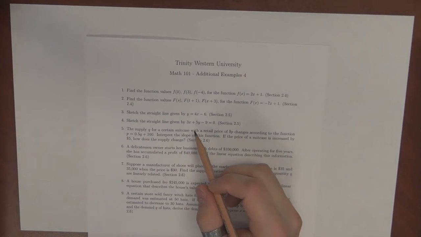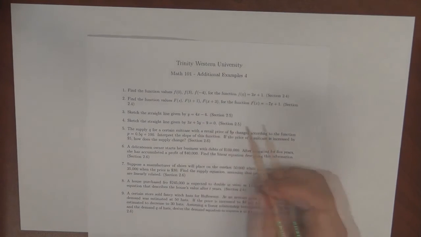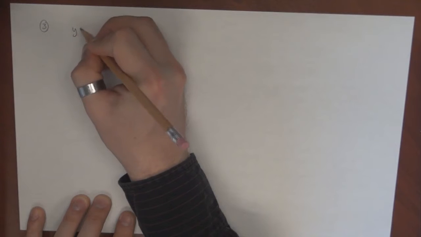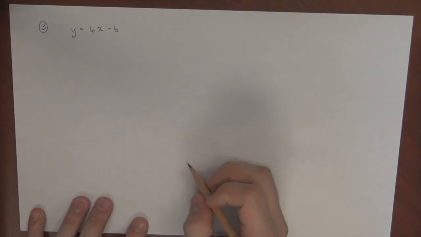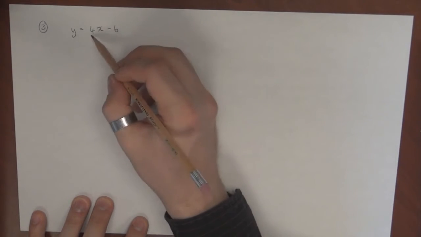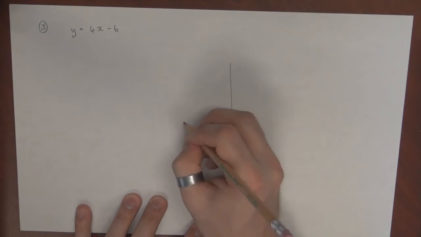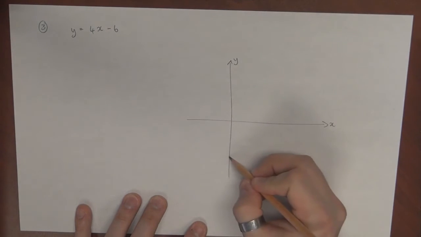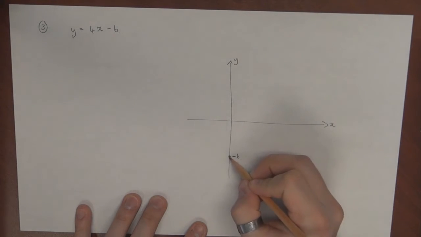For number 3, sketch the straight line given by y equals 4x minus 6. So this is the y equals mx plus b form that I have. I know that if I take this negative 6, that is the y-intercept, so I know it goes through this point over here.